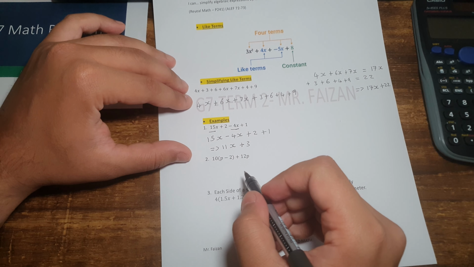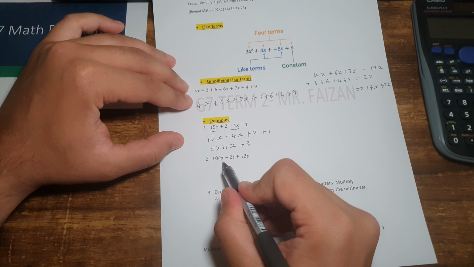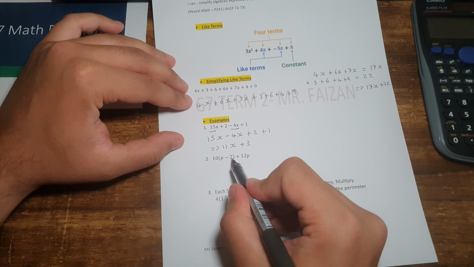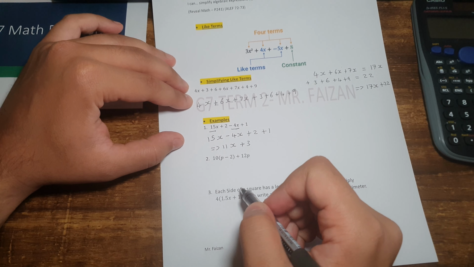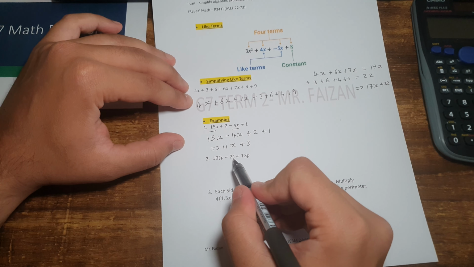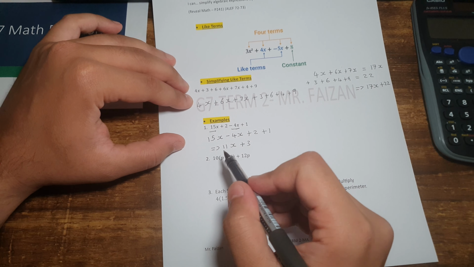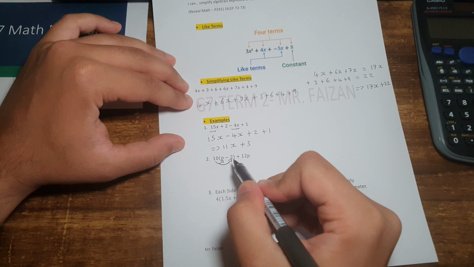Example number 2. We have got 10, then bracket p minus 2, close the bracket, plus 12p. In this scenario, we need to expand the bracket first. So all I do is 10 multiplied with p, and then 10 multiplied with minus 2.